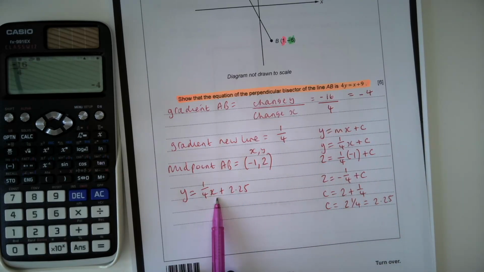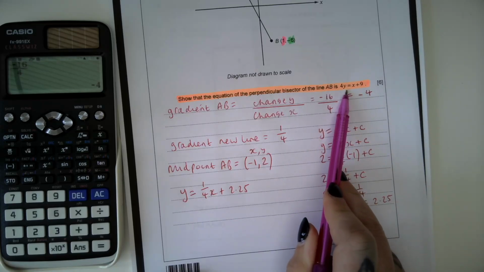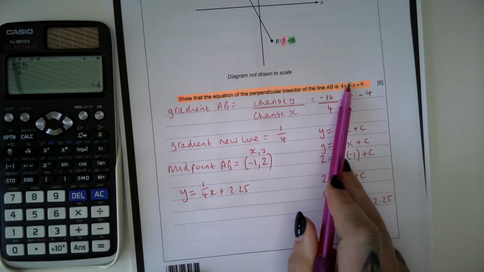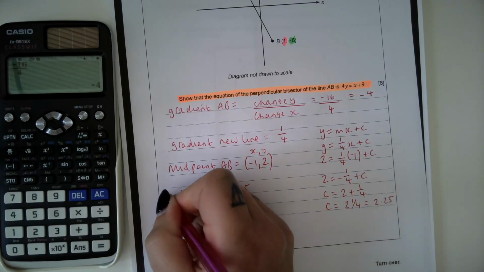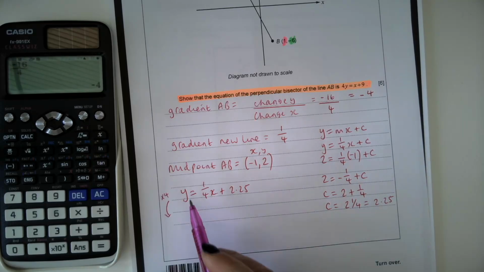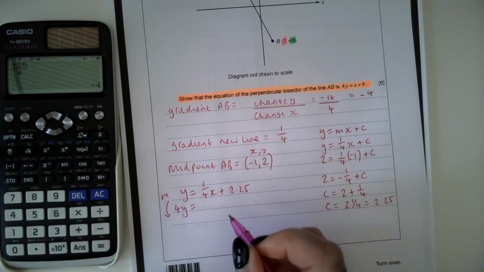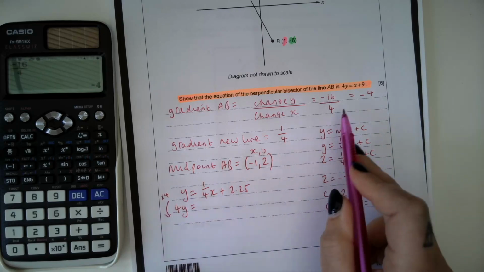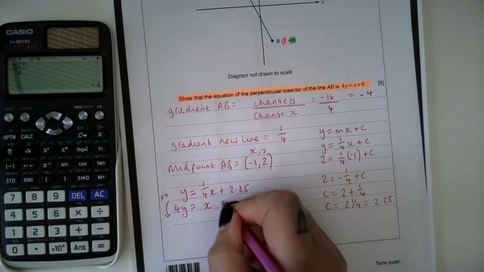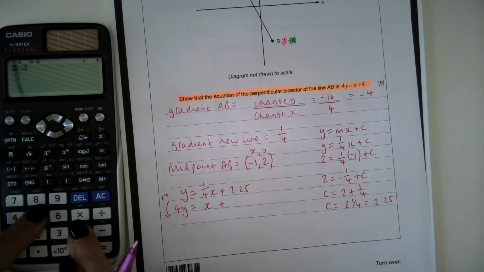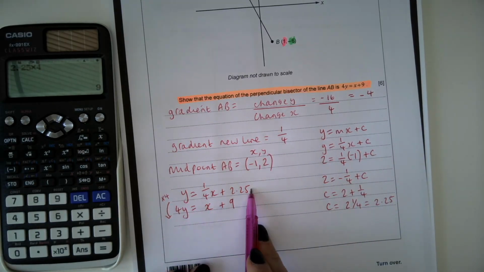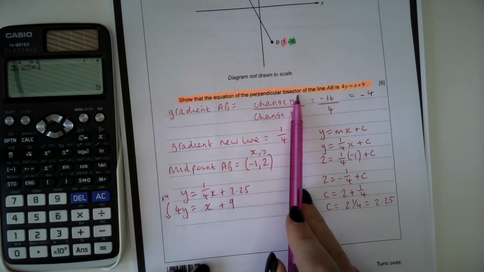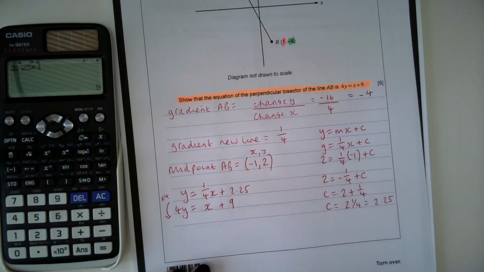However, if we compare this with the form they've asked us to give it in, we haven't got a fractional gradient of x and we have 4y. So what we need to do is multiply this equation by 4. Y multiplied by 4 is 4y. 1/4 x multiplied by 4 just gives us x. And 2.25 multiplied by 4 gives us 9. Everything gets multiplied by 4. So we've shown that the equation of the perpendicular bisector of the line AB has this equation.